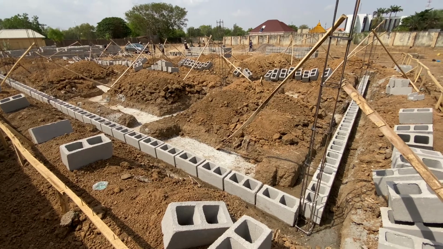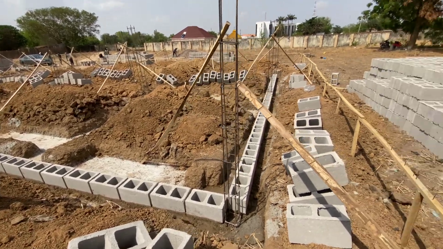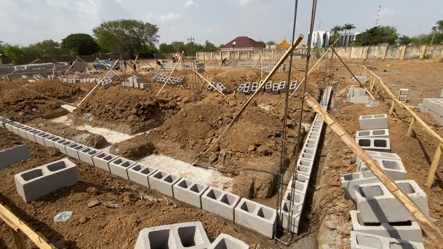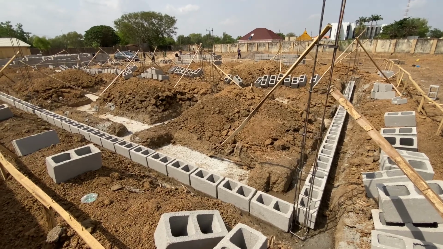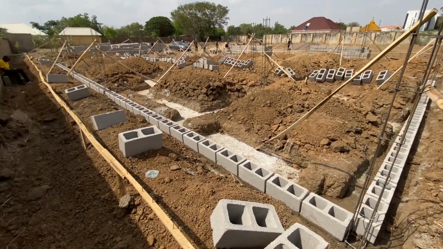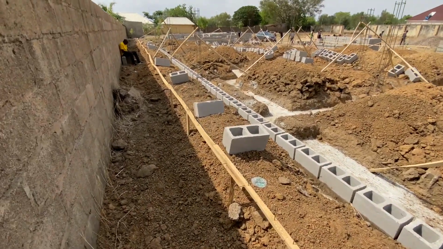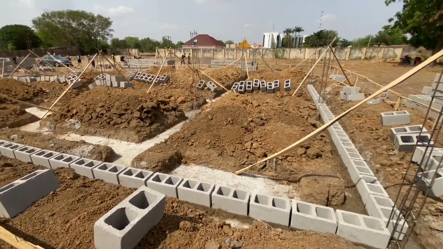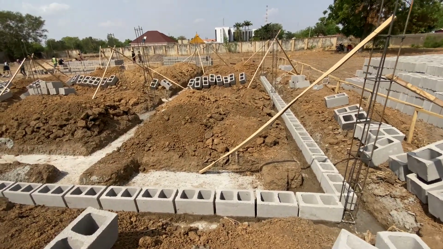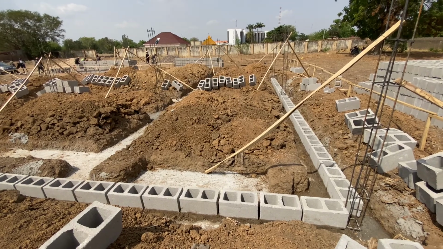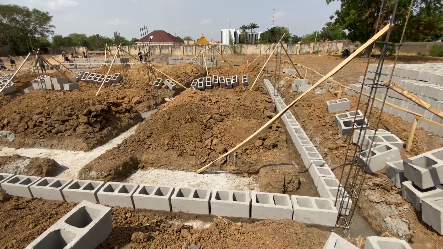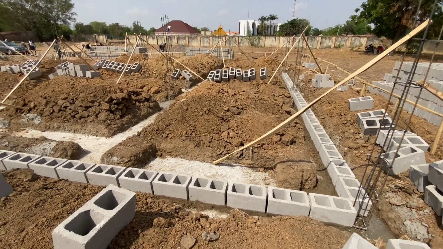So as I promised, I'll be telling you what we've done so far, what we are doing, and what we are going to do in future on this site. As you can see, we are at the construction. We are at the foundation stage with our construction.